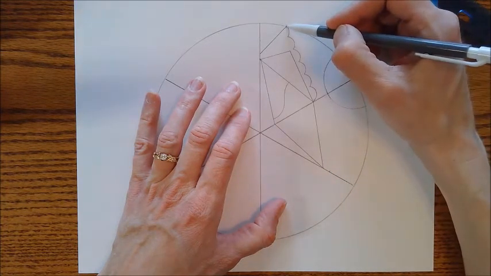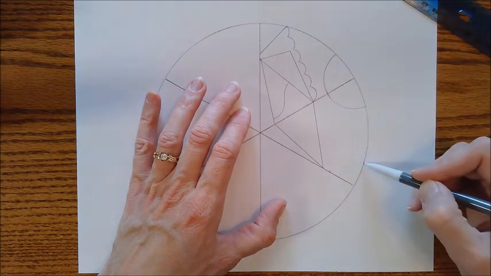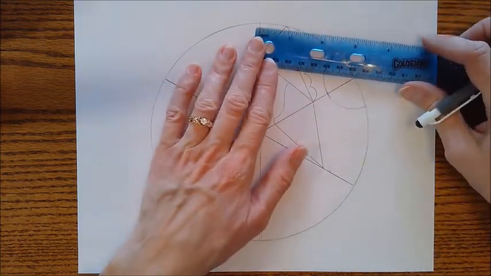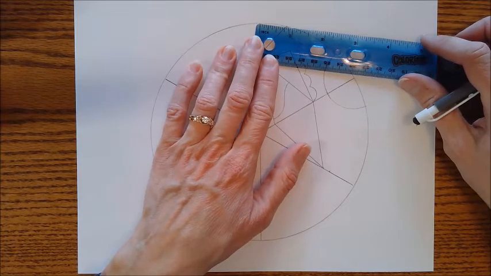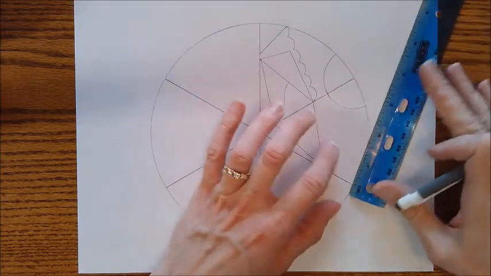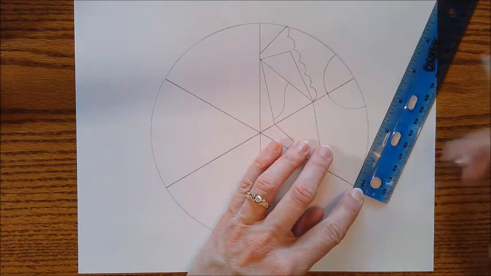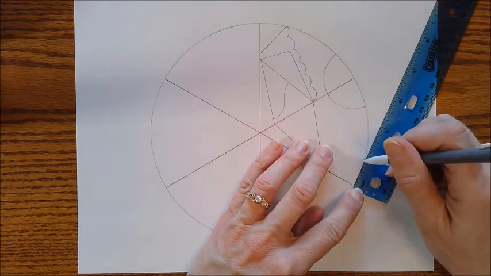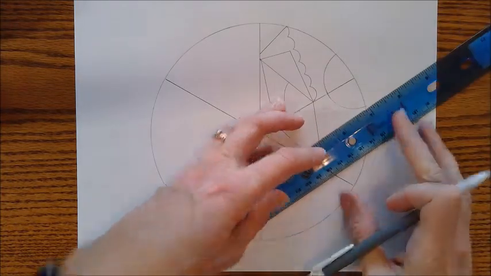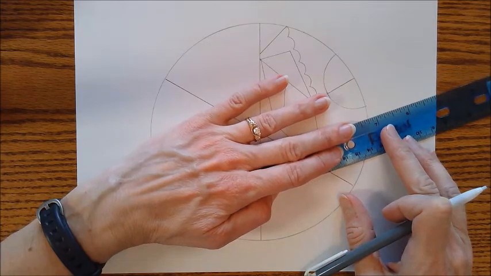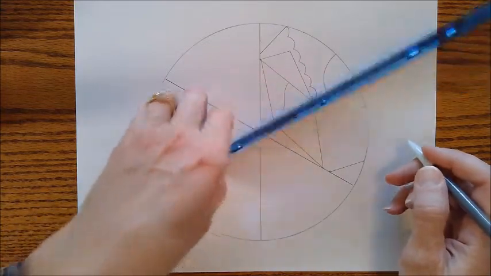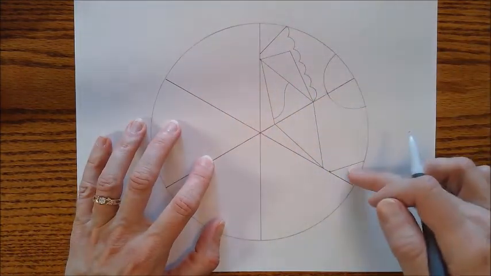And now I need to find this point. So that's going to come and hit on this part of my circle, right? So I could measure how far that is. Just a little over 3/4 inch. So I'm going to come over here, right about there. So I'll connect those two. Okay, so now I've got that little triangle reflected.